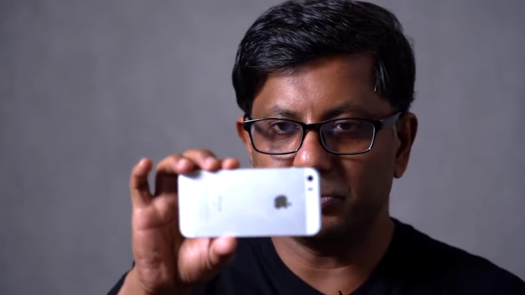There is another thing you need to think about before the shooting, that you have to keep this mobile phone steady. Steady means if you shoot holding it in your hand, it might be shaky, a little shake.